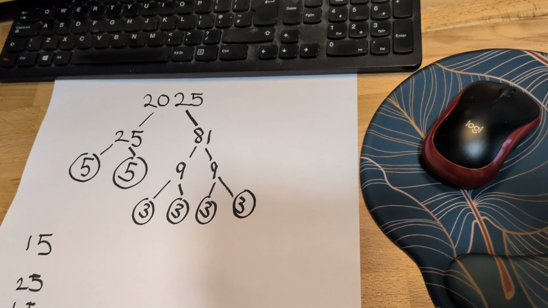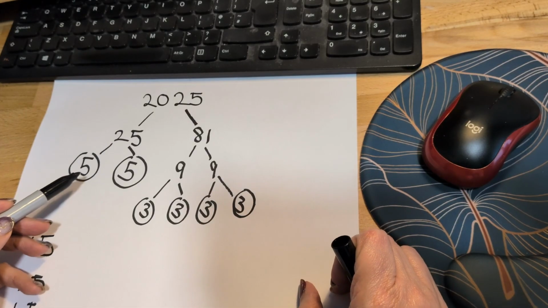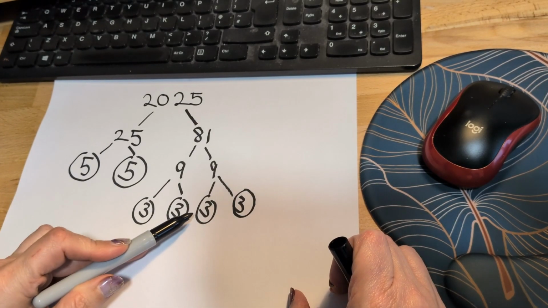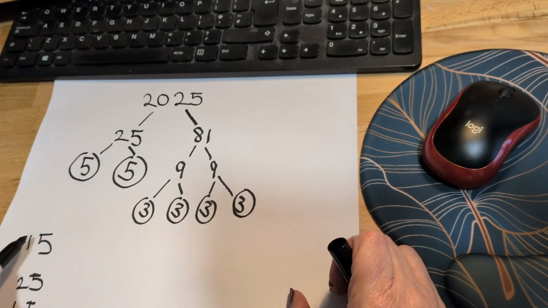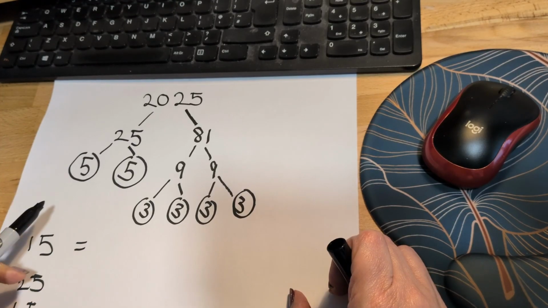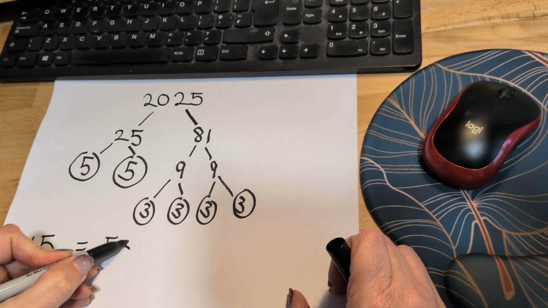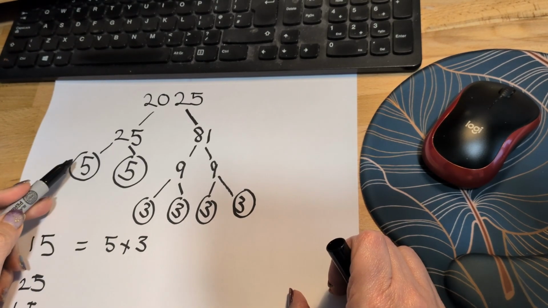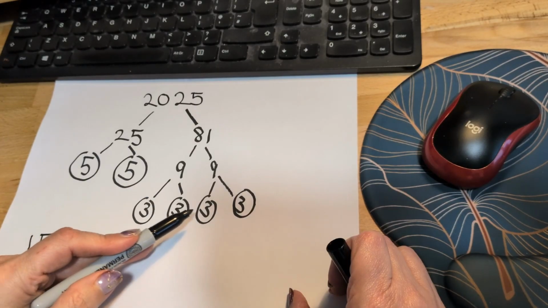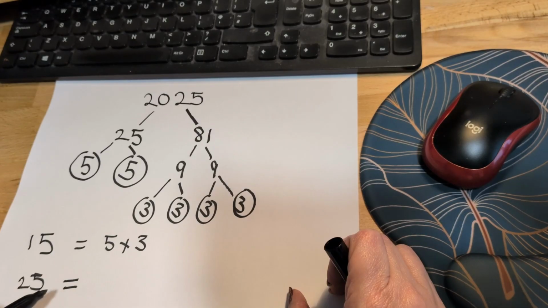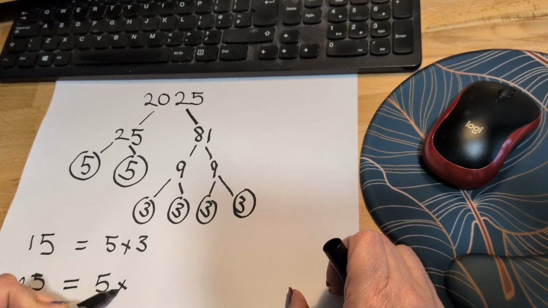Now we're ready to answer the question. Remember that 2025 is 5 times 5 times 3 times 3 times 3 times 3. So to see if 15 is a factor, all we need to do is see if we can use these numbers to make 15, and we can. 15 is 5 times 3, which means that 15 is a factor. 27 is 3 times 3 times 3, which we have, so it's a factor. 25 is 5 times 5.